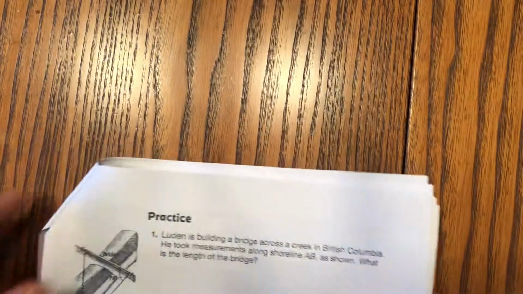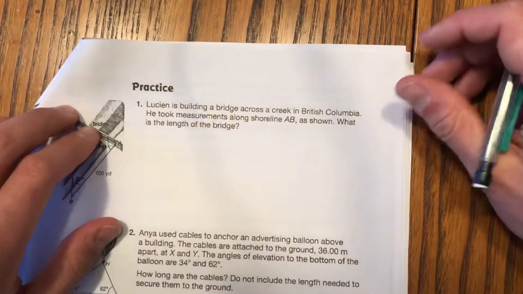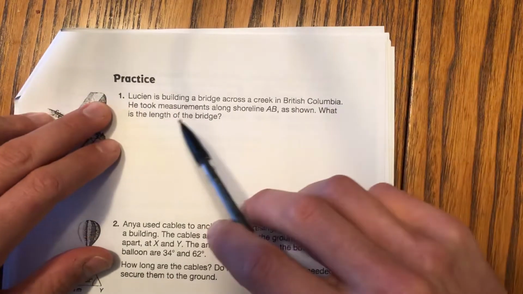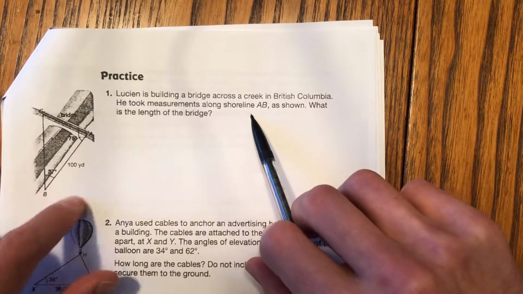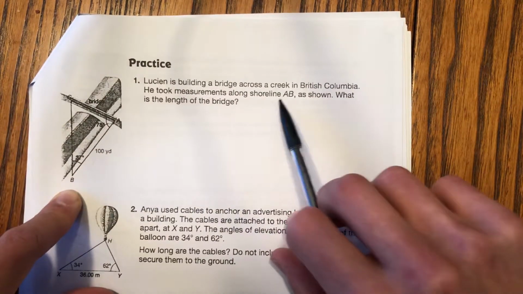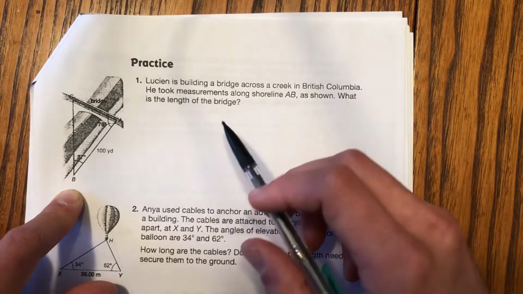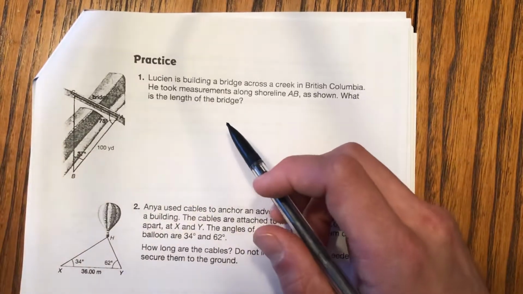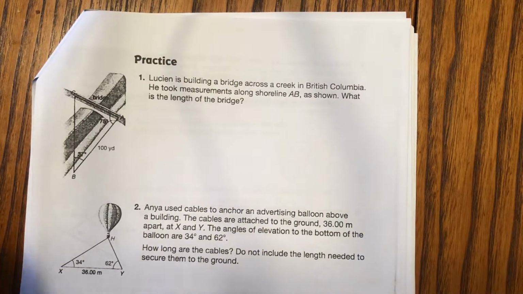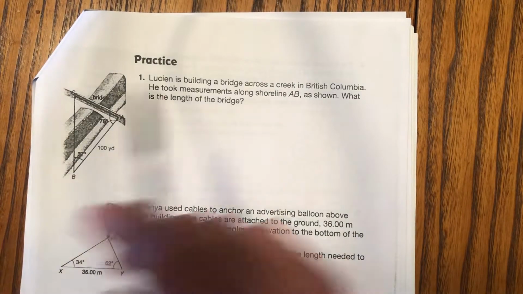Okay, so practice. Lucien is building a bridge across a creek in British Columbia. He took measurements along shorelines A, B, right over here, as shown. What is the length of the bridge? So let's do that one. It's not too bad, but just as a little intro for you.